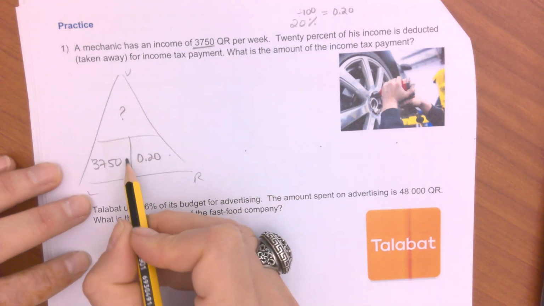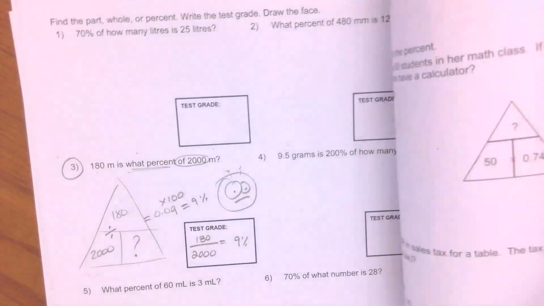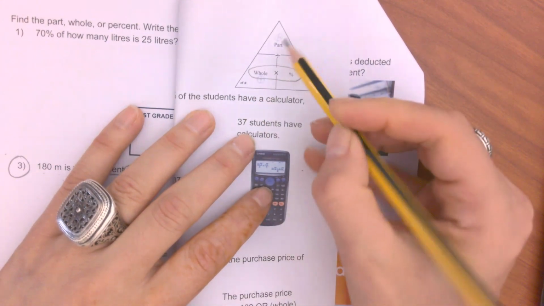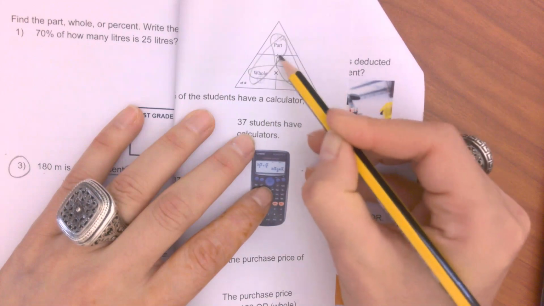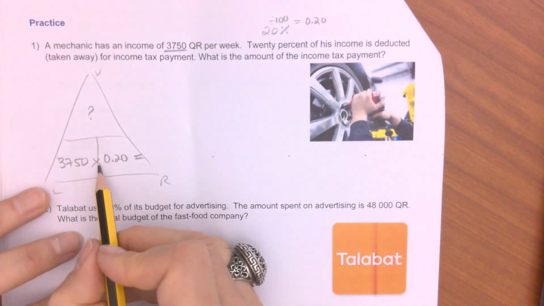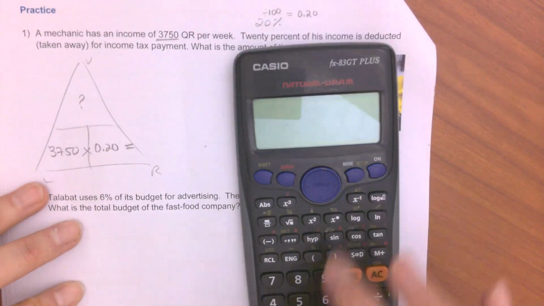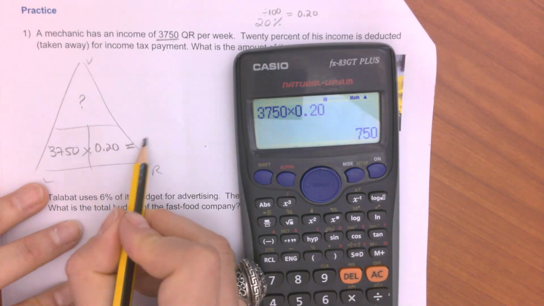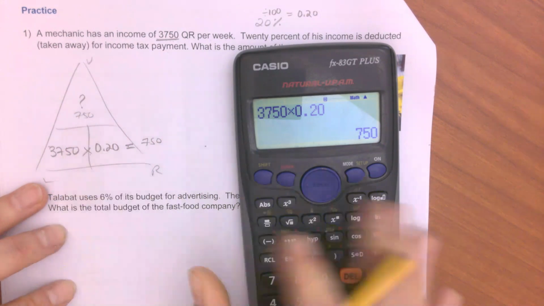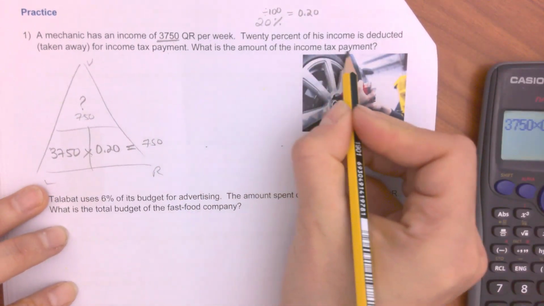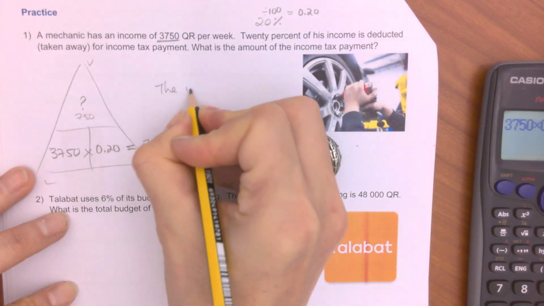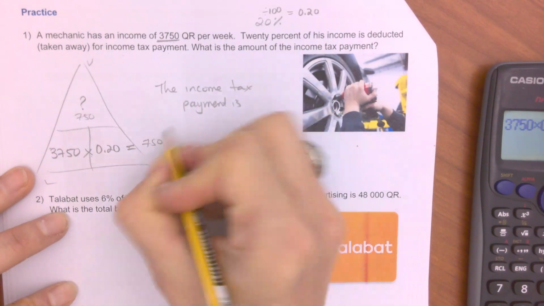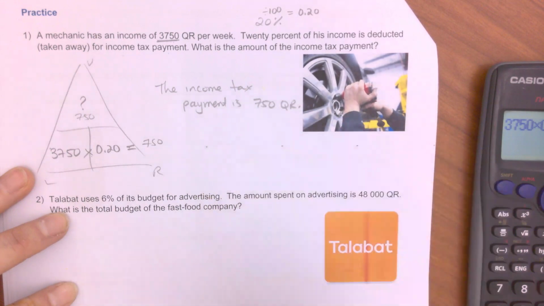And then, because we have these two, it's multiply, and you go, why? Because we're using this little cheat. When we have these two, it's multiply. If we have these, it's divide. If we have these, it's divide. Okay? So here it's multiply. So 3,750 times 0.20, 750. So it says, what is the amount of the income tax payment? So the income tax payment is 750 reals. Okay, the part.